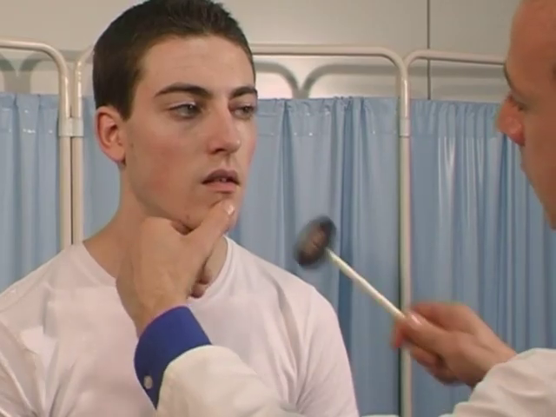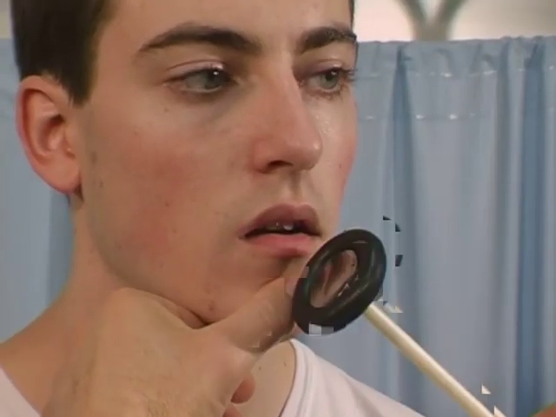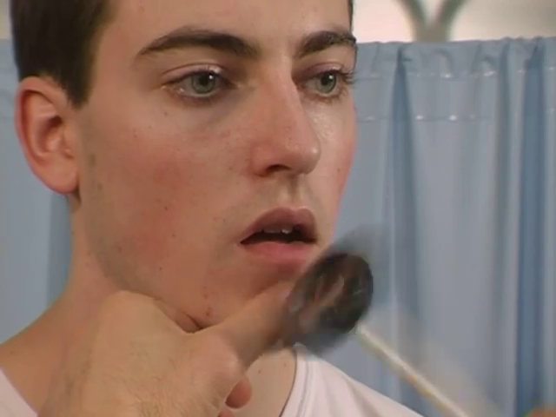Next, test for the corneal reflex using a twisted piece of clean cotton wool. Approach the eye from the side and gently touch the cornea. Both eyes should blink. Finally, test for the jaw jerk. Ask the patient to relax the jaw by leaving a space between the teeth. Place your finger on the patient's chin and observe the reaction of the jaw.